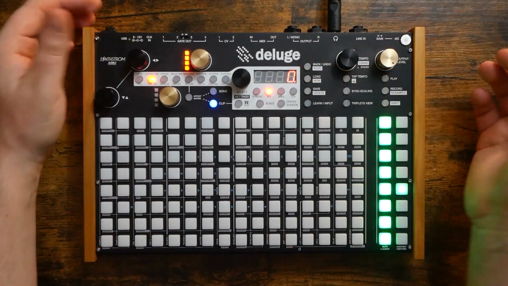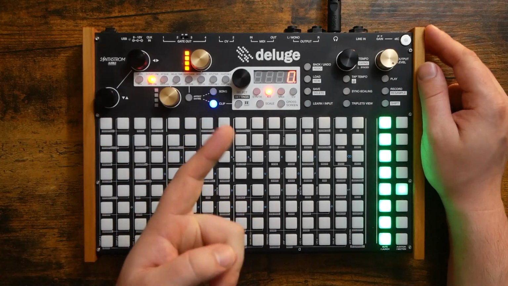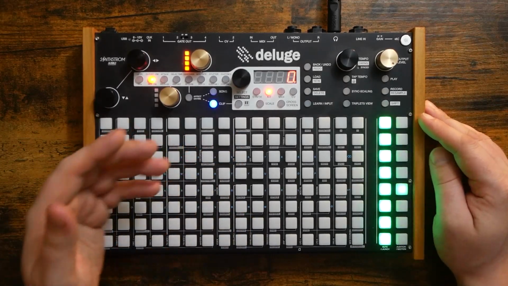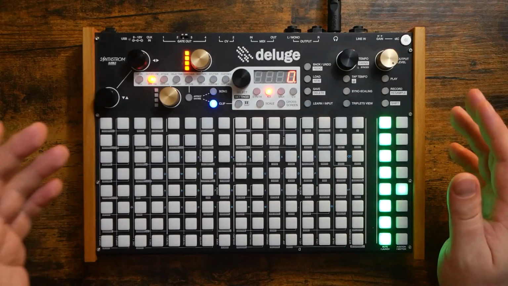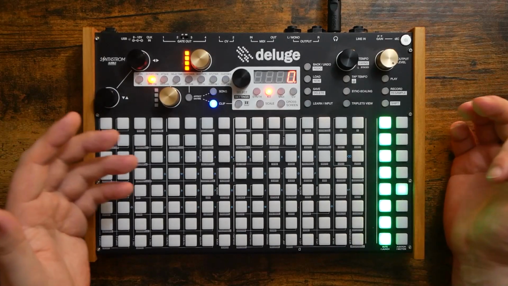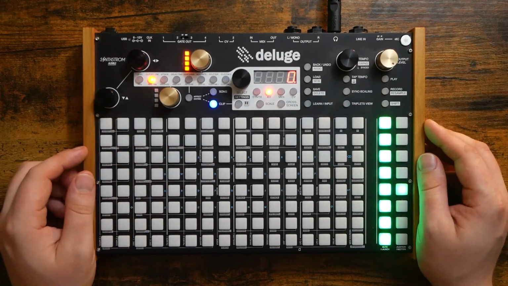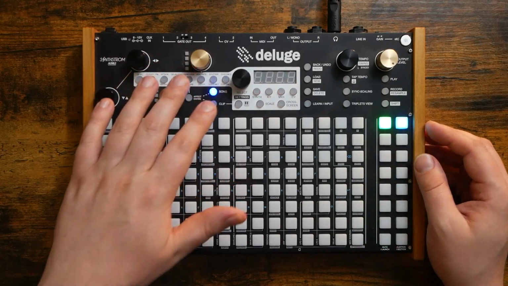However, more and more recently, I've been noticing one glaring feature that the Deluge is completely lacking. And what's more, it seems that Synthstrom Audible, creators of the Deluge, have no intent to add it in a later firmware. And that feature is the ability to export track stems individually.